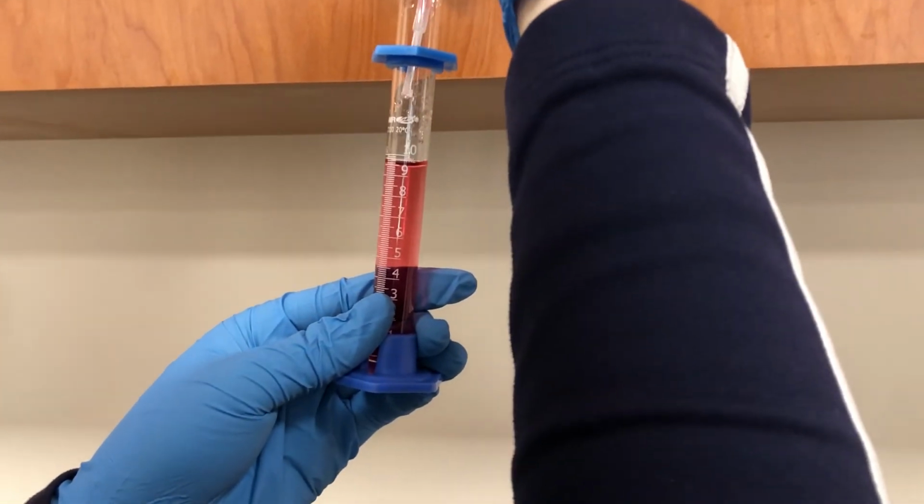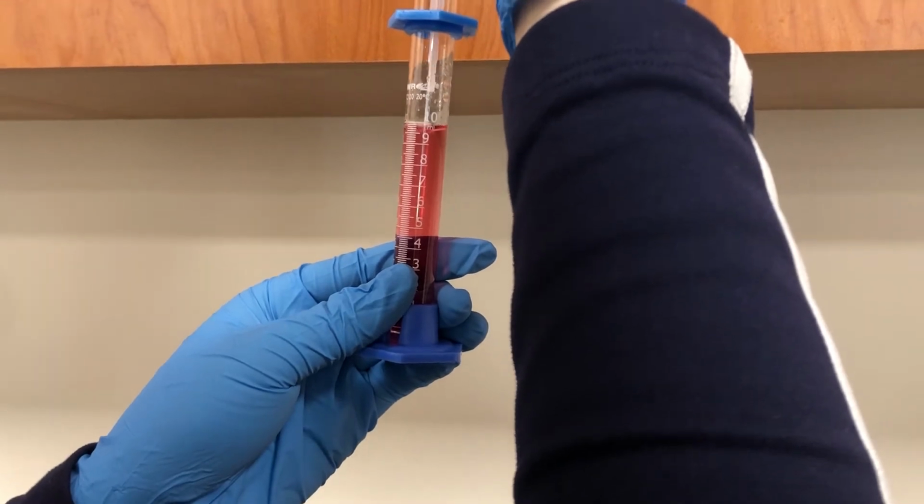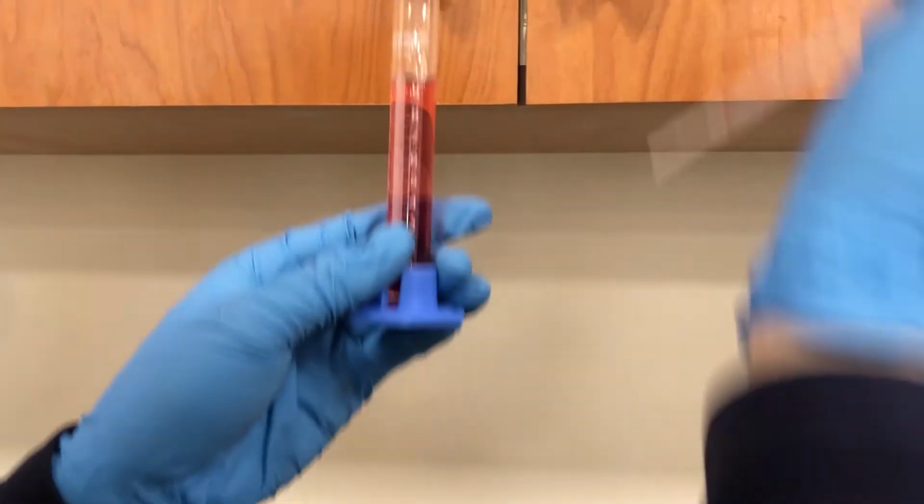You need to keep your eye level with the liquid meniscus to ensure measurement accuracy.